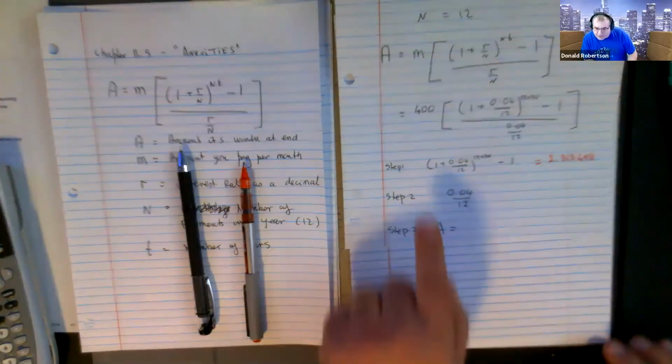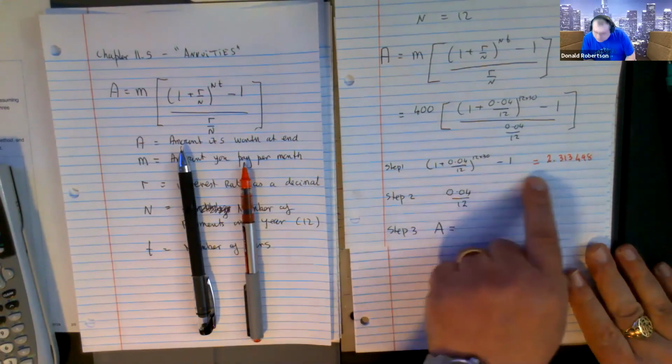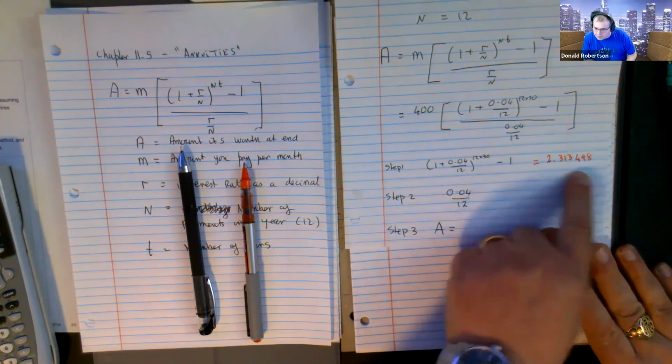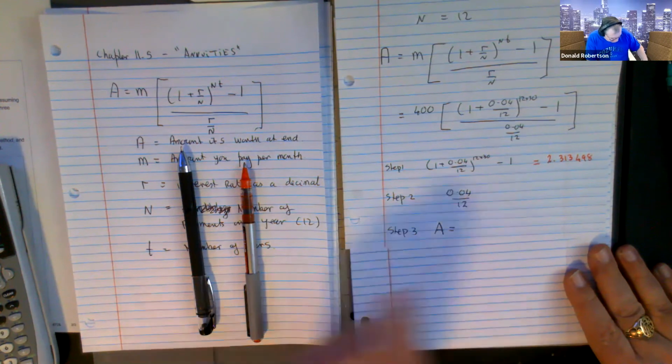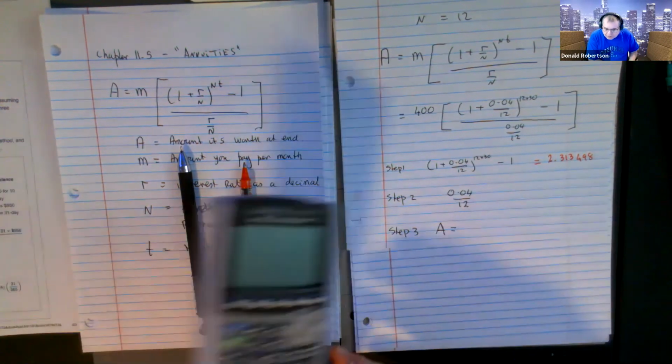So if I can just return back, that's the guy I did in the calculator. That's its answer, right? So we got one of them. The next guy is going to be this one here. This one is so small, I think I can just do it on this calculator.